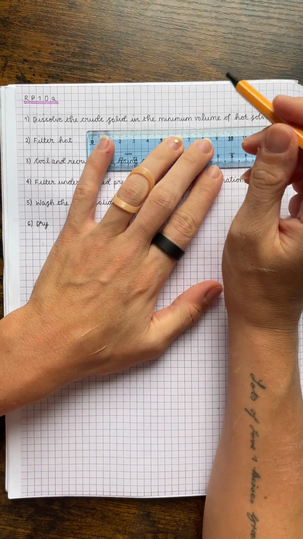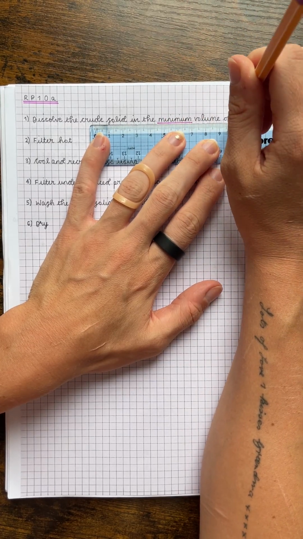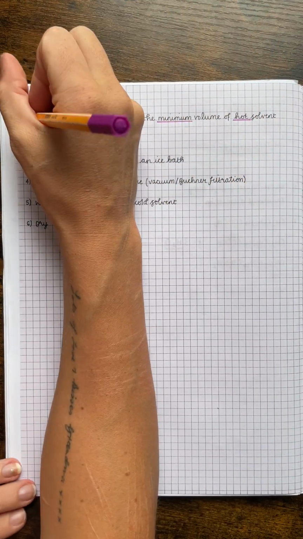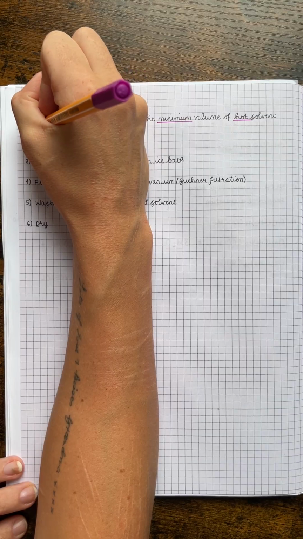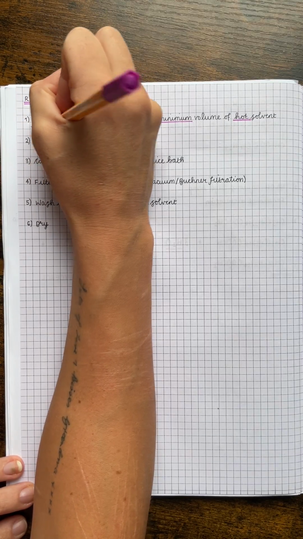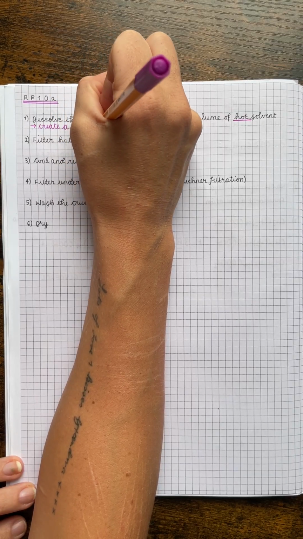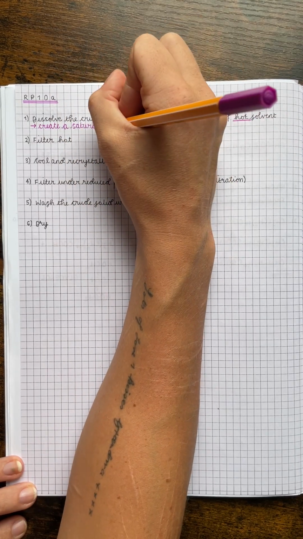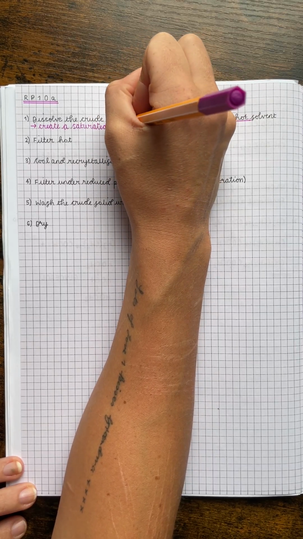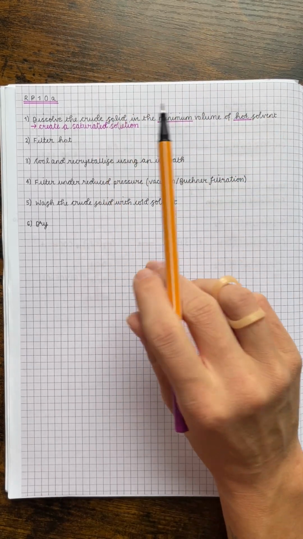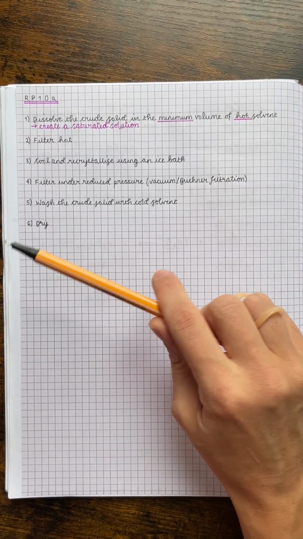So, dissolving the crude solid in the minimum volume of a hot solvent. Why is that important? Well, firstly, in terms of the minimum volume, we want to create a saturated solution. We want the solid to be dissolved and only just have it packed into our solution. That is then going to be massively helpful when it comes to recrystallizing later on, because recrystallization as a process is a bit pants, for want of a better way of saying it.